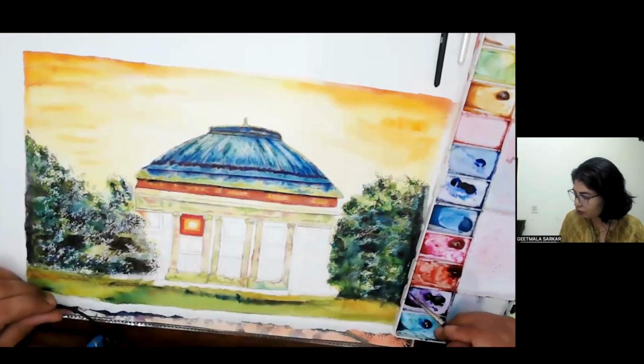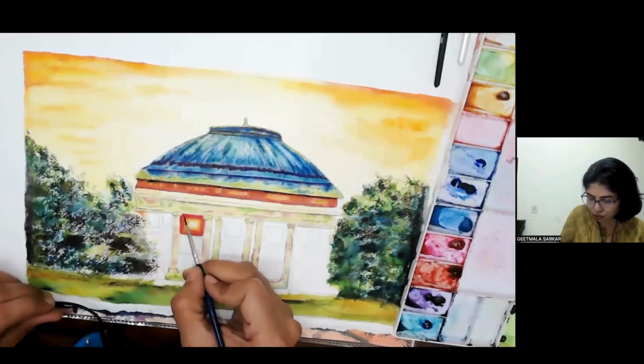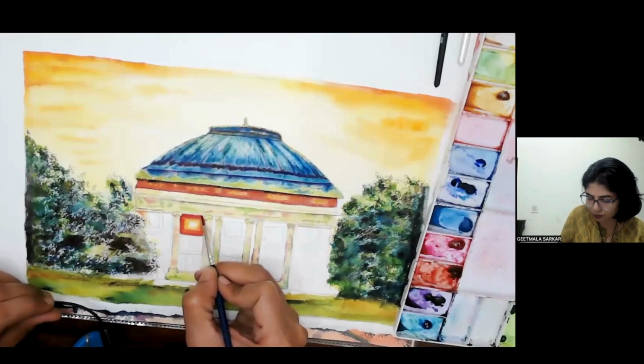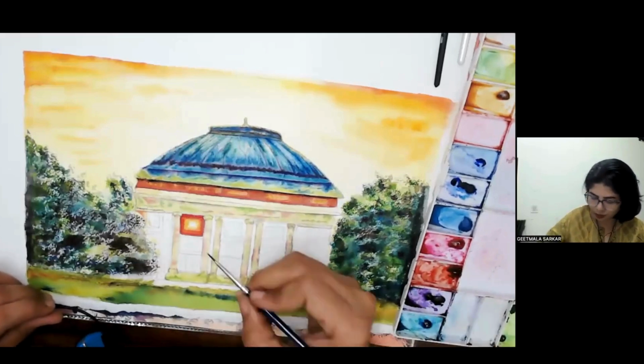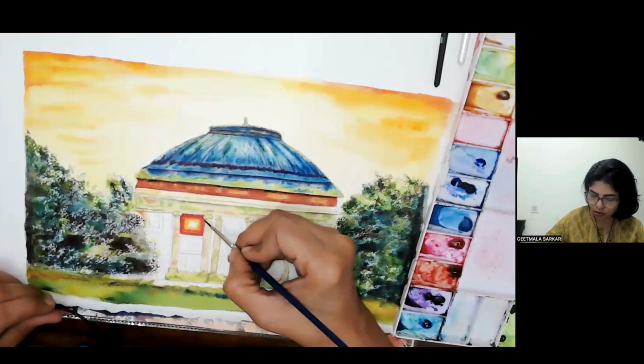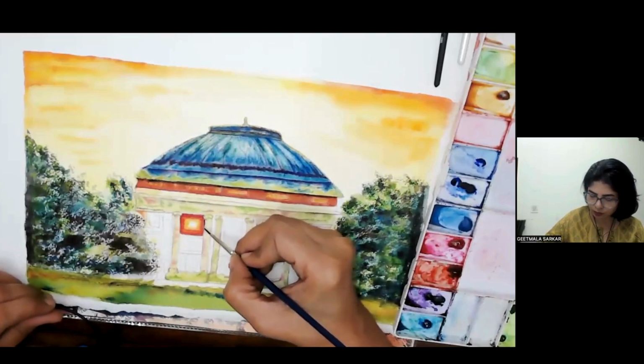You can even use a little bit of violet, and I'll come on to the outer edges of the square.